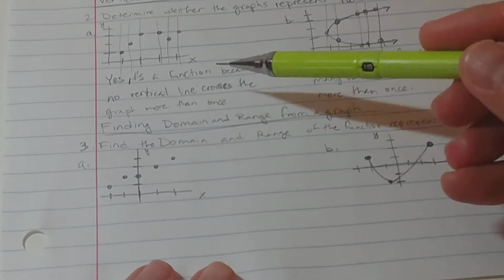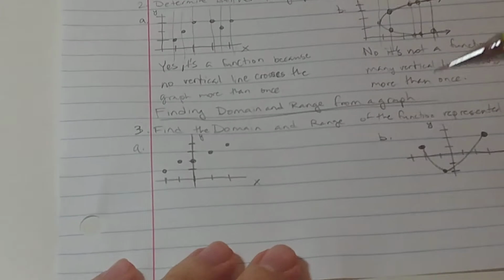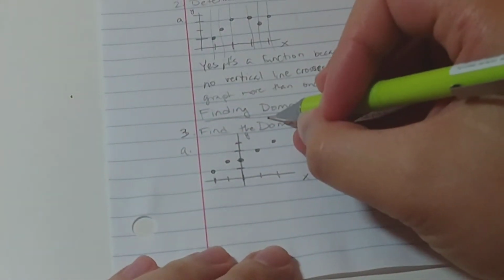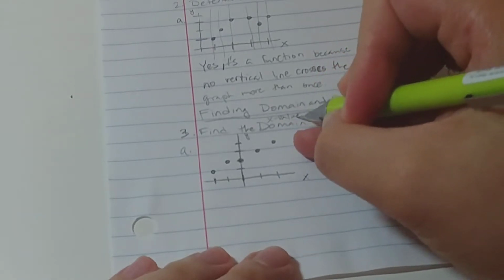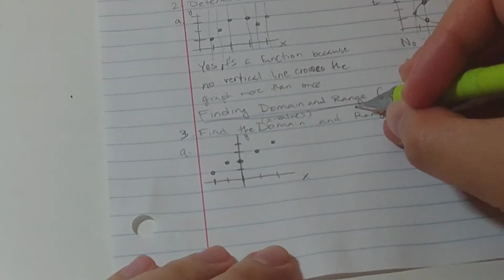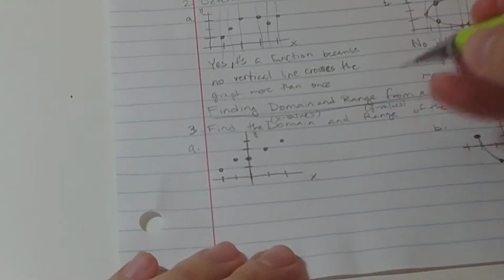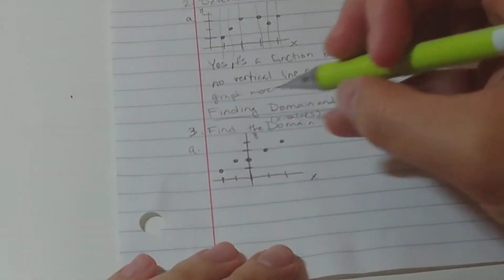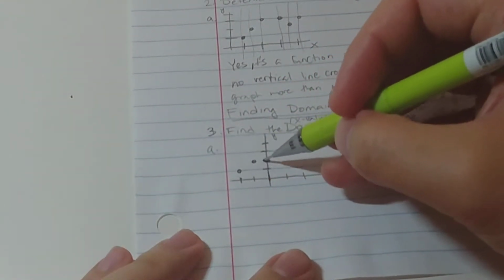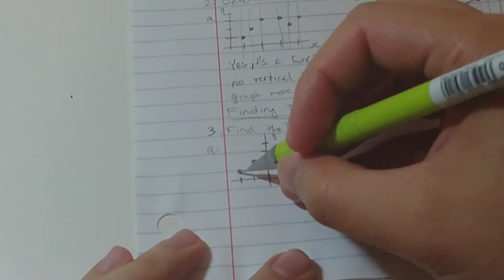Now, how to tell what the function's domain and range are, given the graph. Domain, those are the x values, the inputs that are included with the graph, and the range are the y values. So for the domain, we want to look at the x values. Looking at these points scattered about, you want to look at the x's.